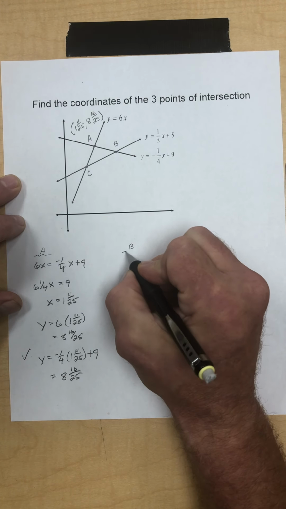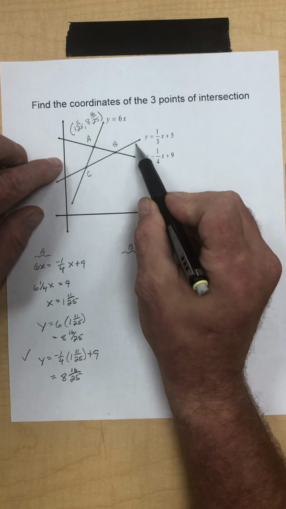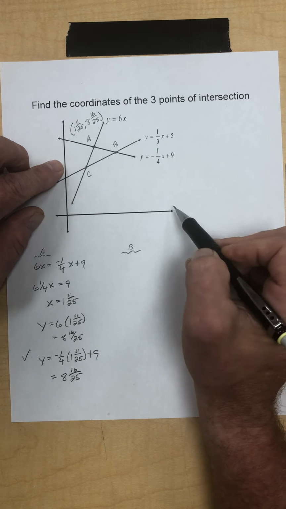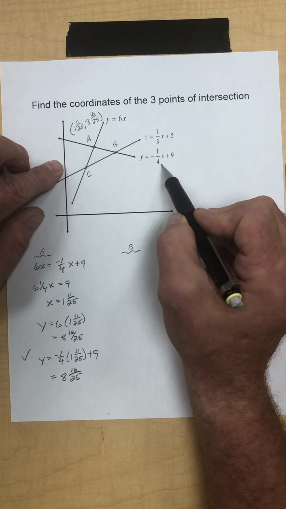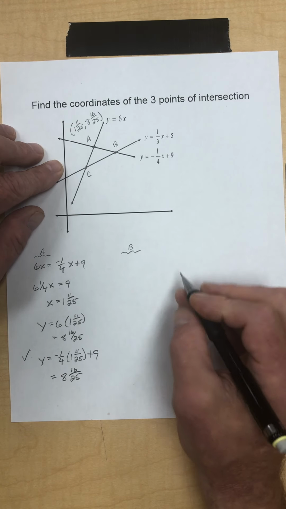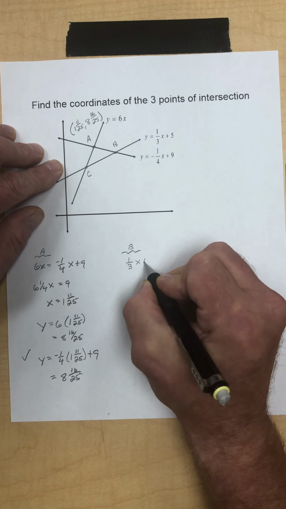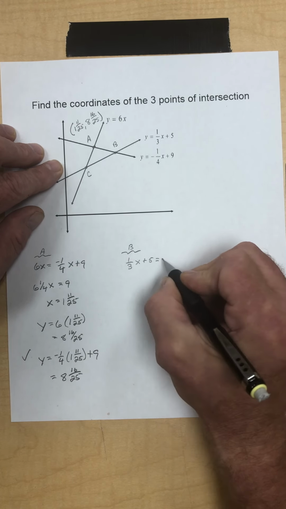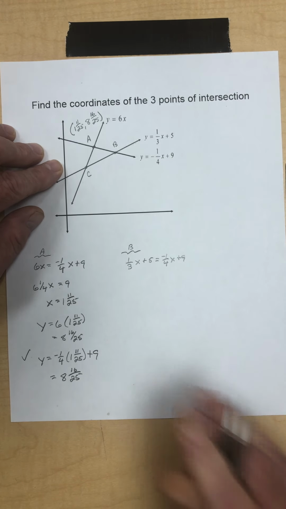Okay, so let's see, B, right here, that happens when these two lines intersect. If I take 1/3 x plus 5 and set it equal to negative 1/4 x plus 9, I can solve for my x coordinate. So we have 1/3 x plus 5 equals negative 1/4 x plus 9.